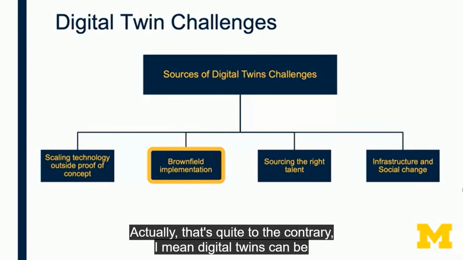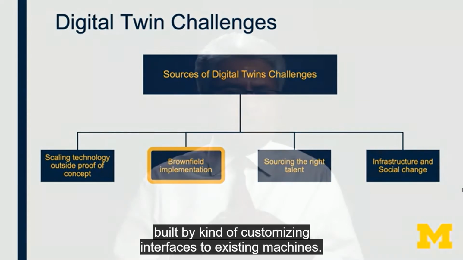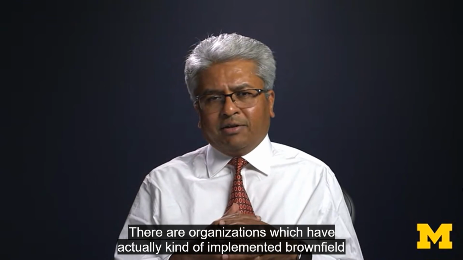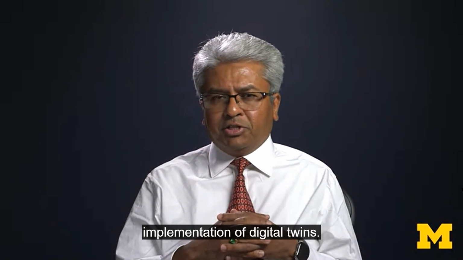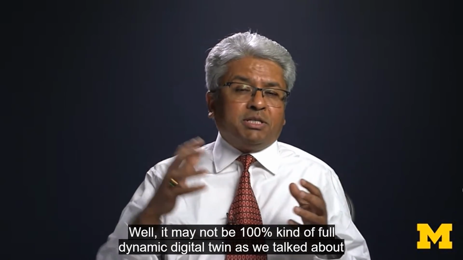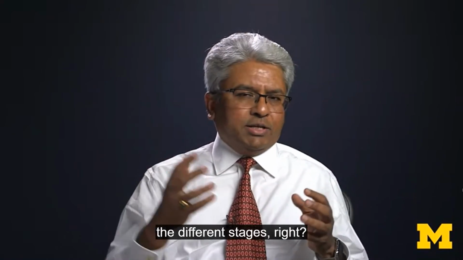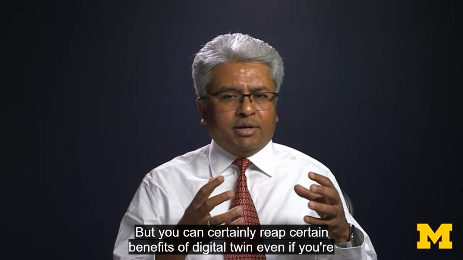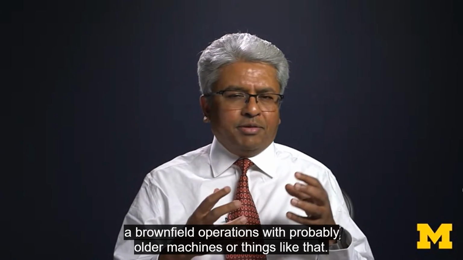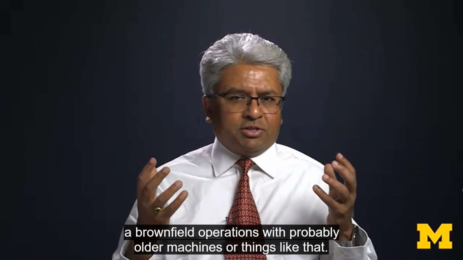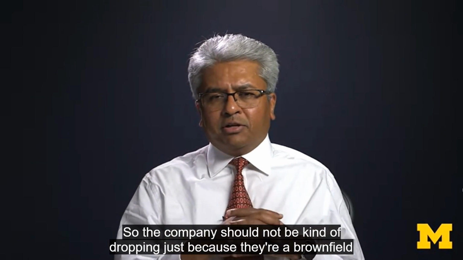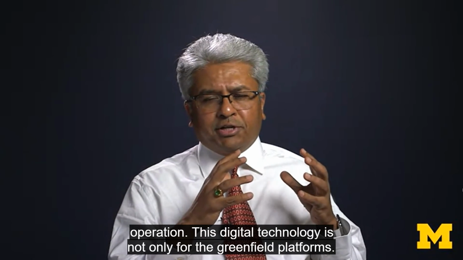Digital twins can be built by customizing interfaces to existing machines. There are organizations which have actually implemented brownfield implementations of digital twins. It may not be a 100% full dynamic digital twin, as we talked about the different stages, but you can certainly reap certain benefits of digital twins even if you have brownfield operations with older machines. So the company should not be dropping the idea just because it's a brownfield operation. This digital twin technology is not only for greenfield platforms.